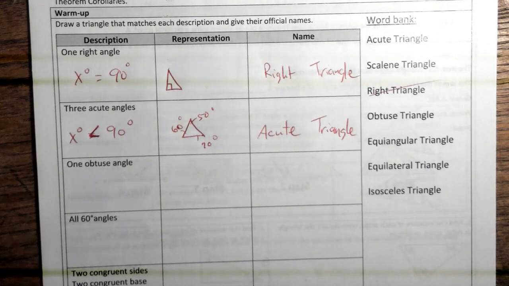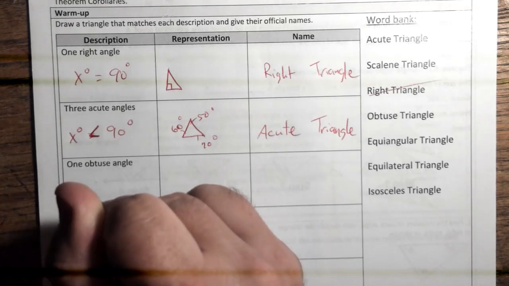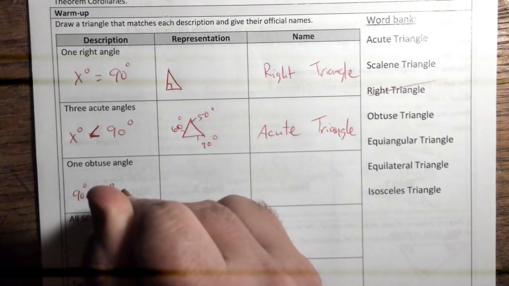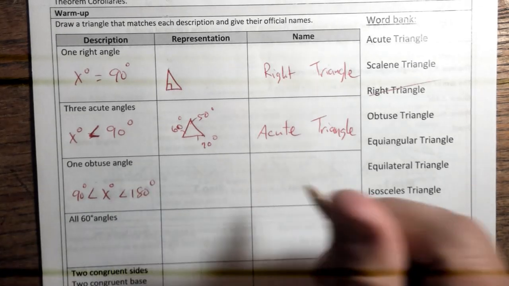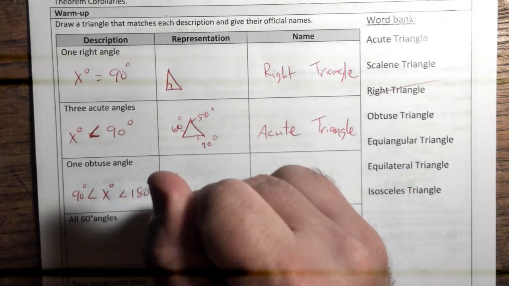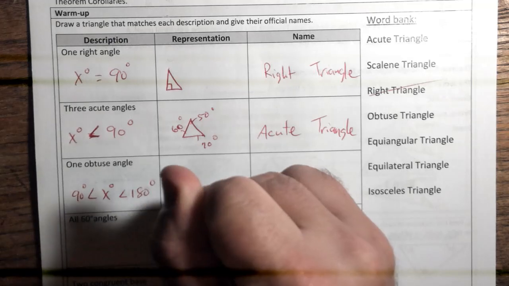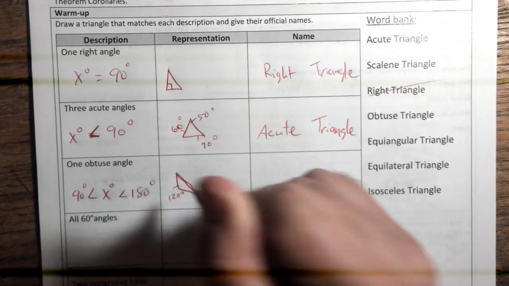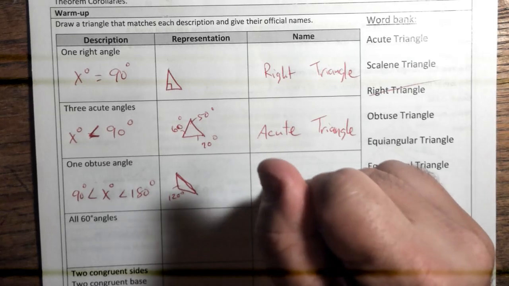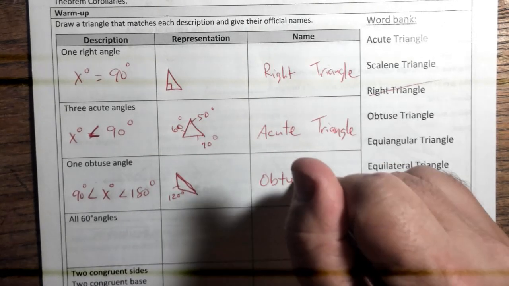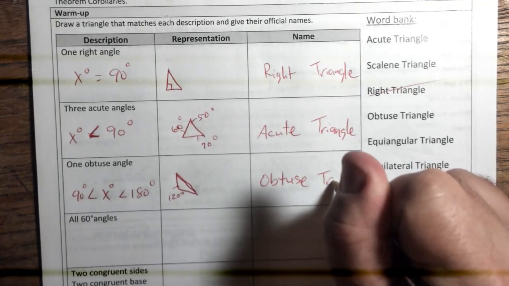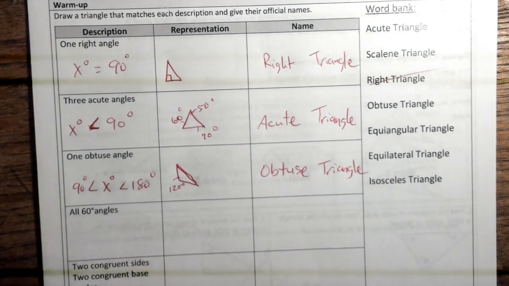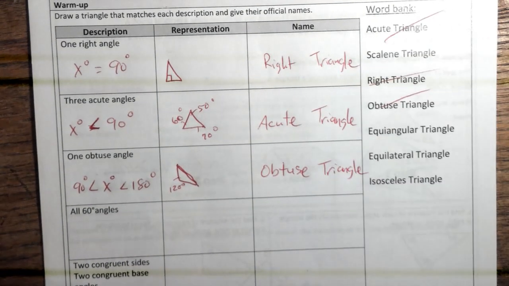All right, one obtuse angle. So an obtuse angle is going to be greater than 90, but less than 180. Just draw a triangle with an angle that's bigger than 90. Call this guy 120 degrees. And because we have one obtuse angle, we have one obtuse triangle. Let's scoot up here a little bit. So obtuse, acute.